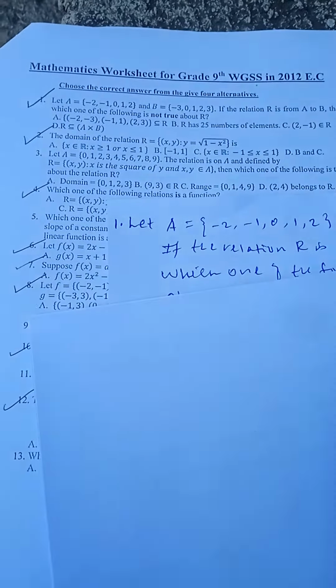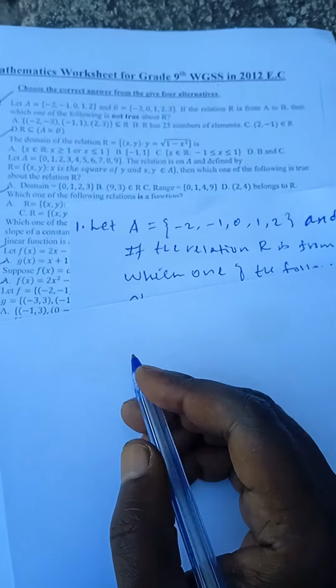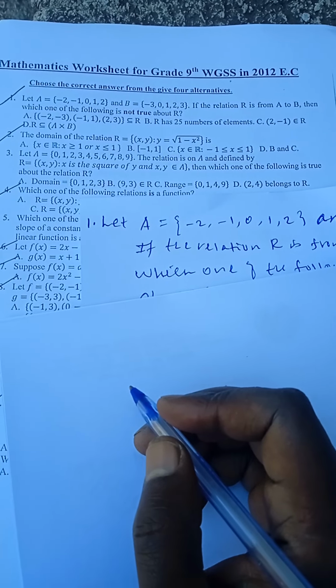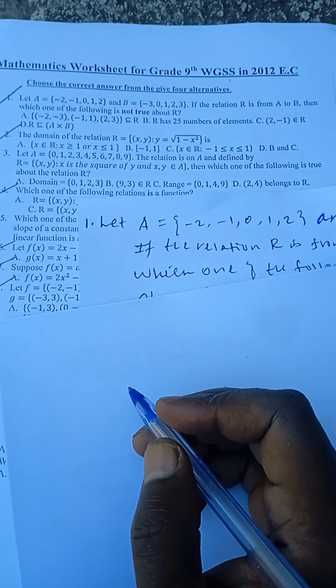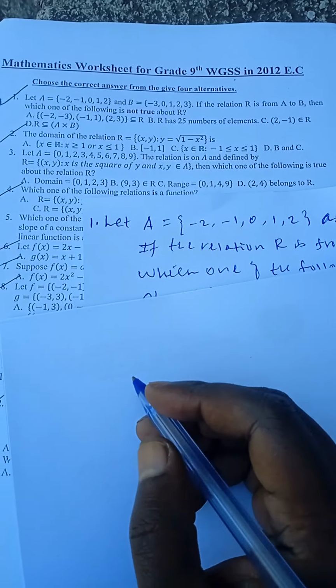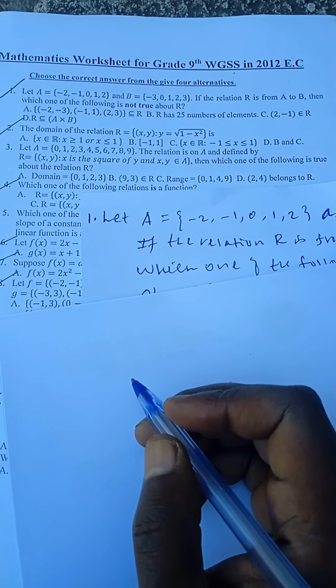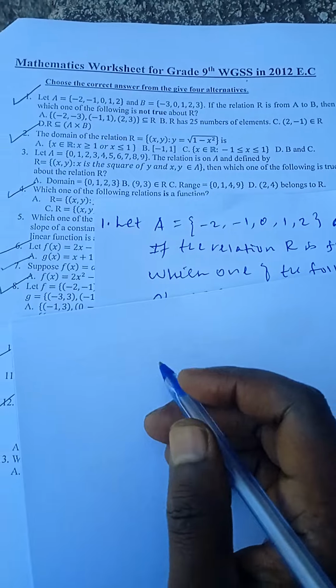This is a relation from A to B. Choice A: (-2, -3), (-1, -1), (2, 3) is a subset of R. B: R has 25 elements. C: (2, -1) is an element of R. D: R is a subset of A cross B.